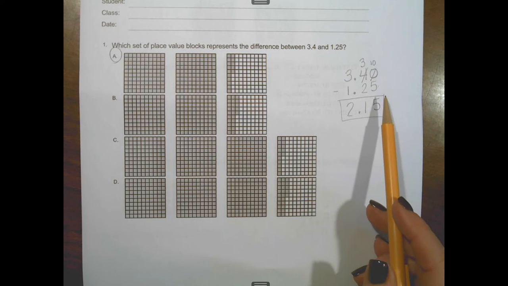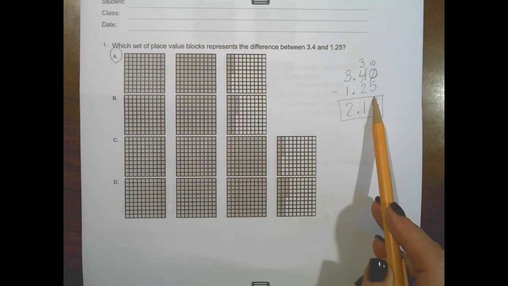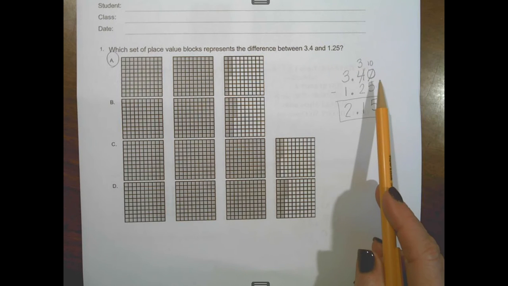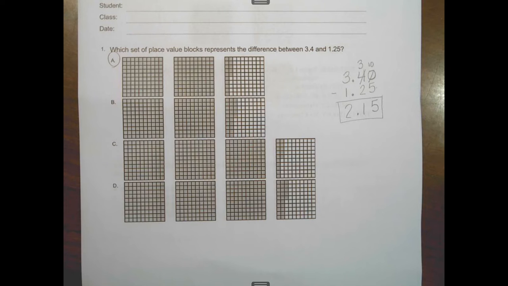So let's talk about number 1. We want to know which set of place value blocks represents the difference between 3 and 4/10 and 1 and 25 hundredths. So I can't answer that. Can't even pick one until I actually do the subtraction. So what you will notice is in order to subtract 1 and 25 hundredths from 3 and 4/10, I wrote the equivalent decimal 3 and 40 hundredths. You can see my careful work of regrouping.